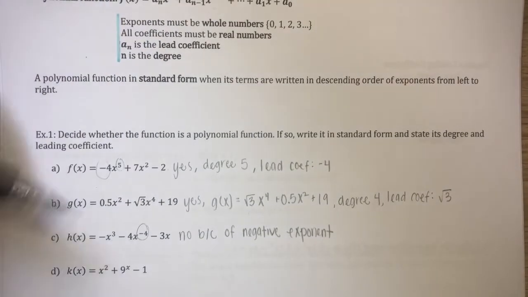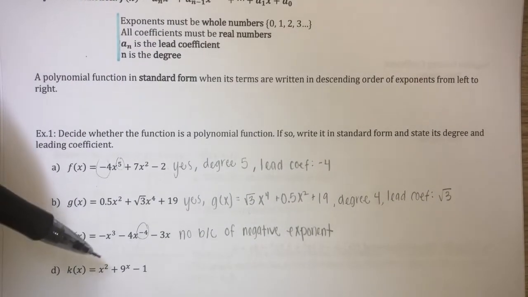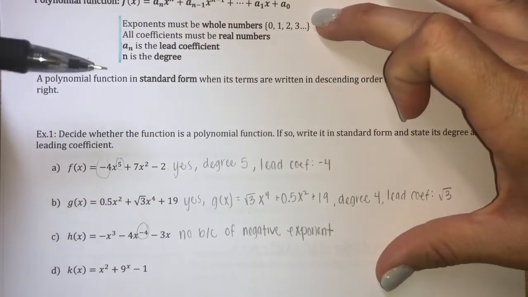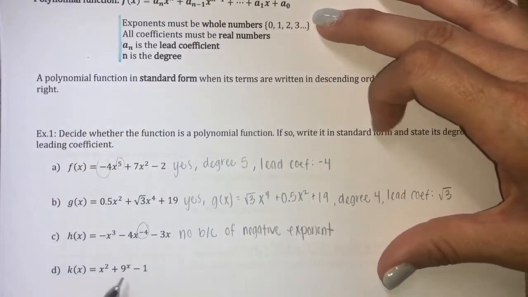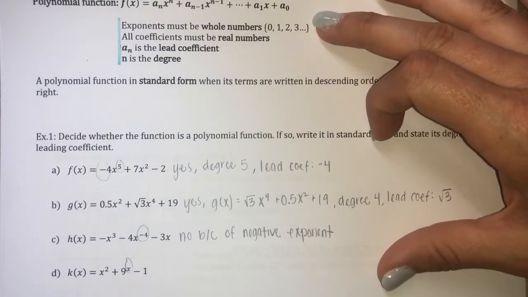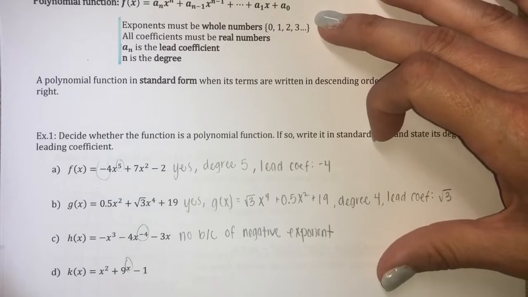And then for D, k of x equals x squared plus 9 to the x power minus 1. So the first criteria, all exponents must be whole numbers. So we have an exponent of x, which is not a whole number. So this is also not a polynomial function because of the variable exponent.